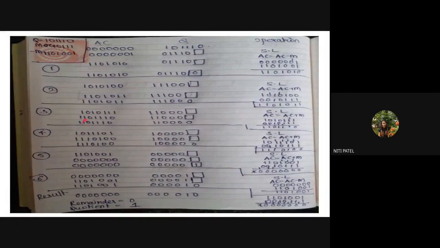So the contents of AC was 110110 and the contents of Q were 11 and 4 times 0. Again, the result of AC was negative, so we did left shift first and then we performed AC is equal to AC plus M. Now to substitute the value of Q0, we again checked that AC was negative, so we have added the value of Q0 as 0.